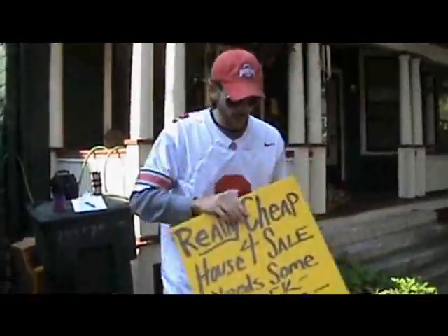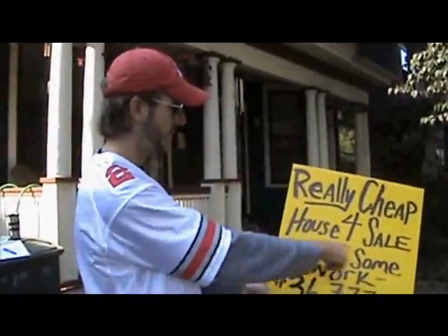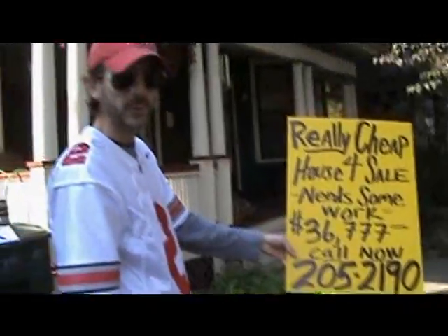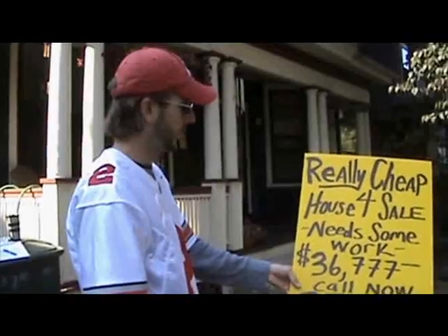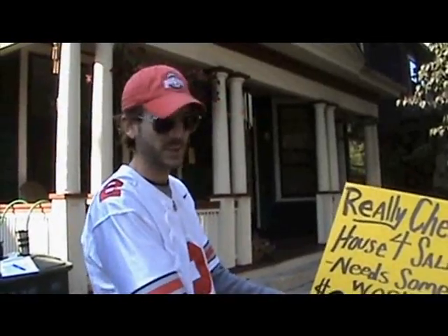Okay. So again, it's just a really simple message that we use. Really cheap house for sale, needs some work, and the price. Call now on the number. I mean, how could somebody be confused reading that? That's what's worked well for me in my business, keeping the message simple yet to the point so that anybody and everybody can understand it.